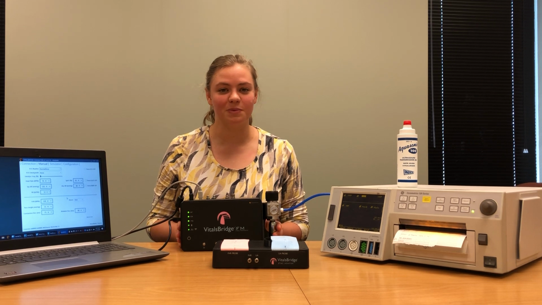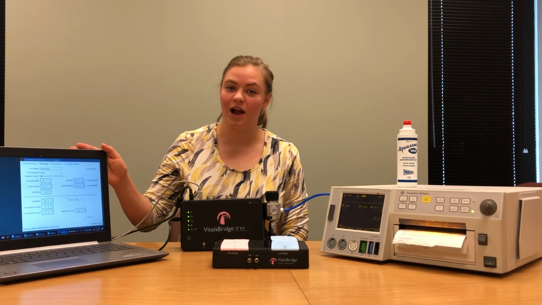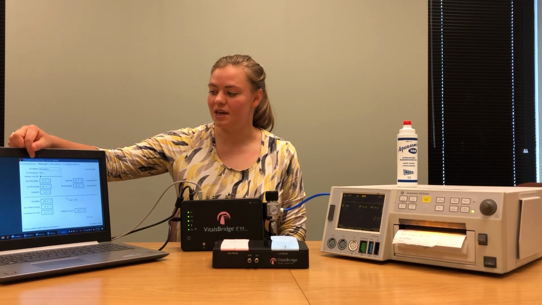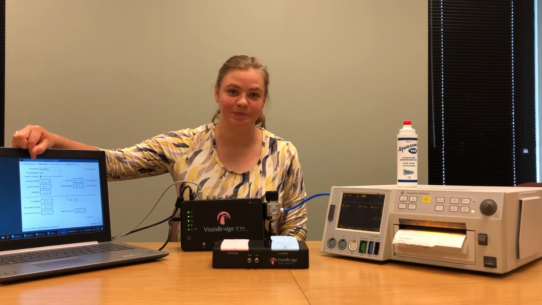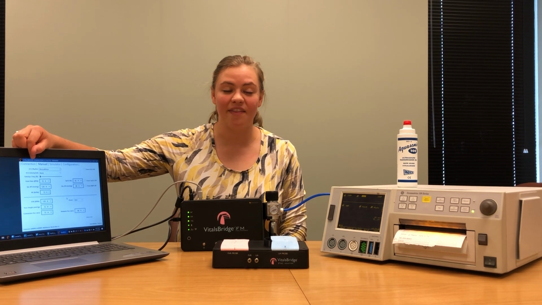Once your VitalsBridge has been connected to your electronic device and you have the VitalsBridge connector software or app up and running, you should be in this connection tab here. In the connection tab, you'll see any VitalsBridges that have been successfully connected to your device and that have been turned on. Select the VitalsBridge you would like to control and hit connect.